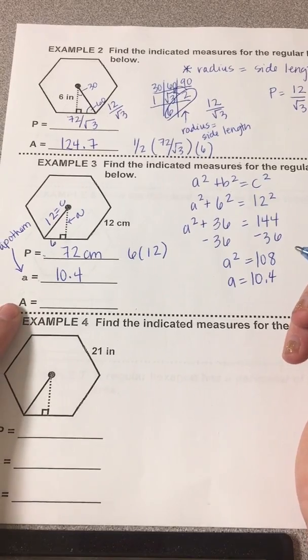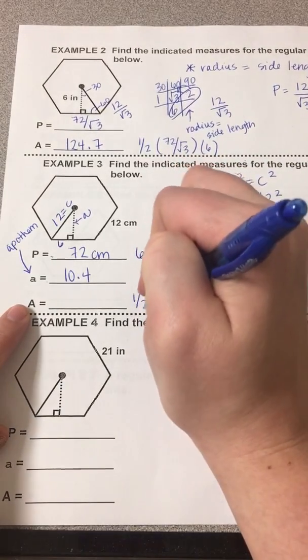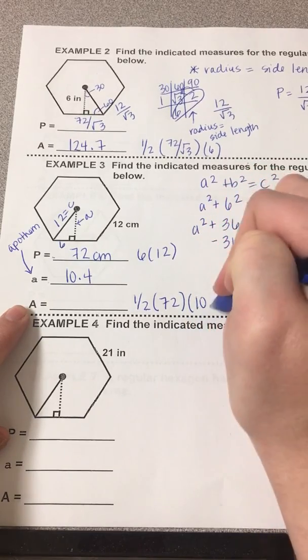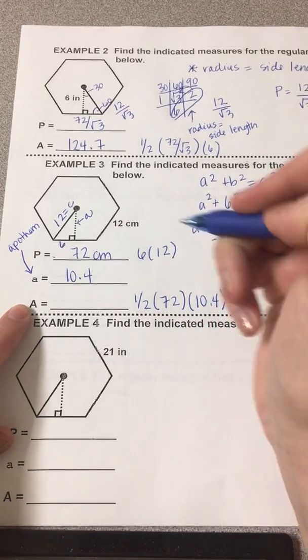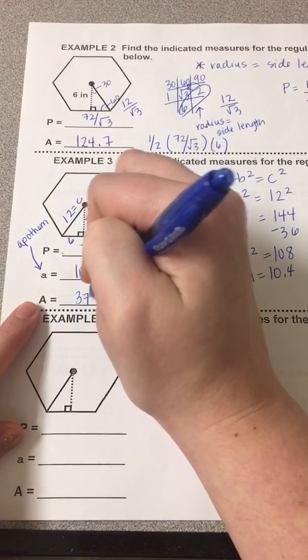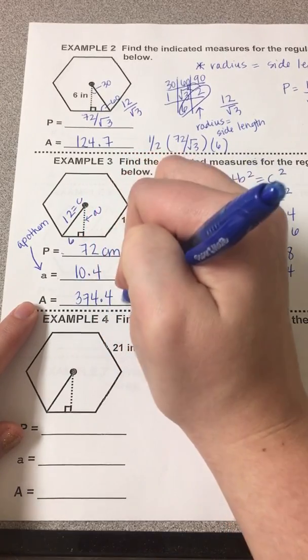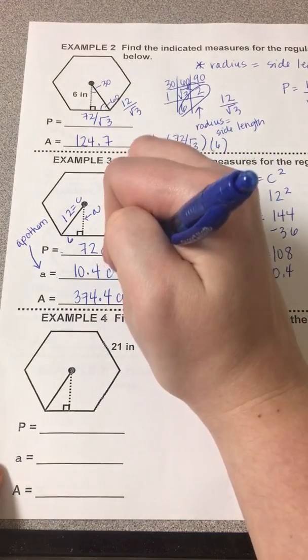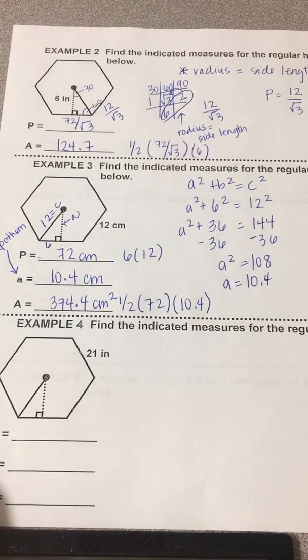Then I can go through and find my area. 1/2 times my perimeter times my apothem, and I'm going to come up with 374.4 centimeters squared. Okay, and you can go ahead and put centimeters on your apothem as well.